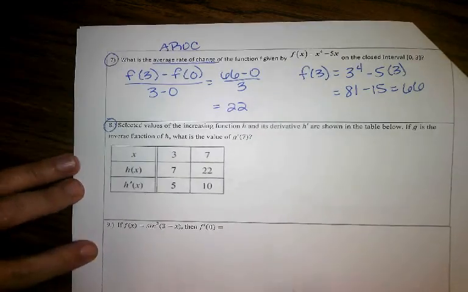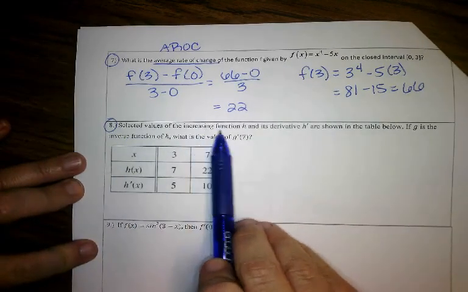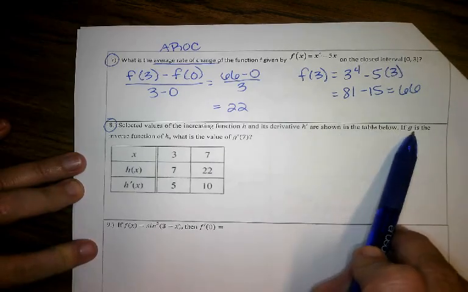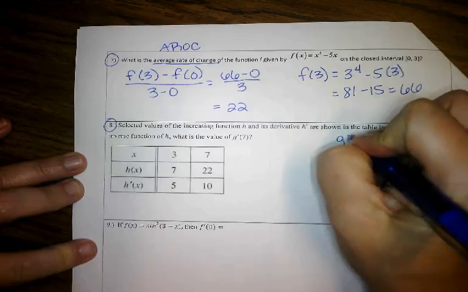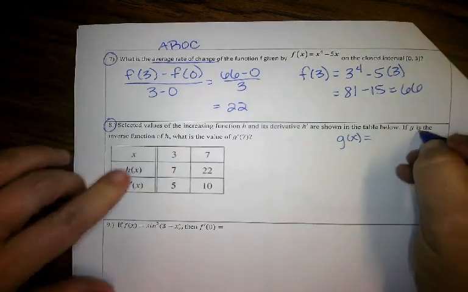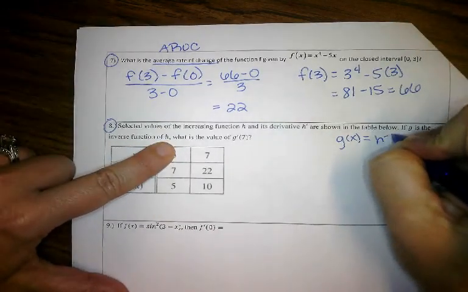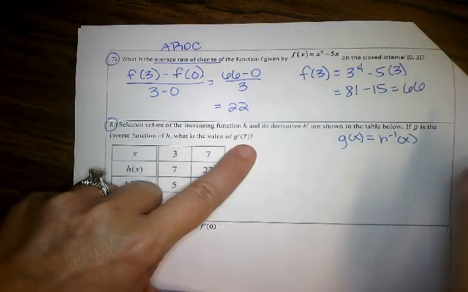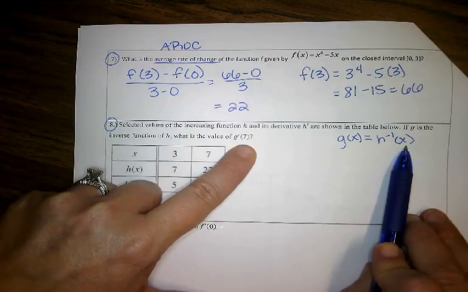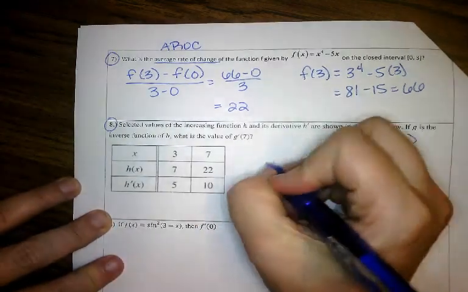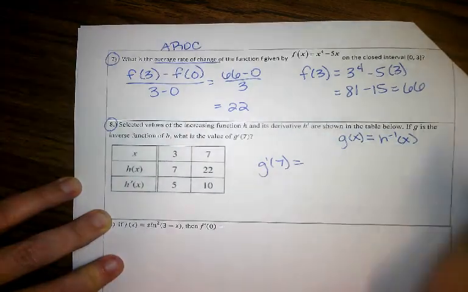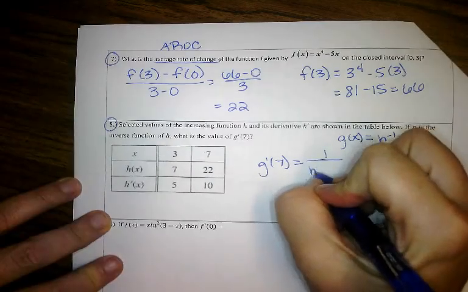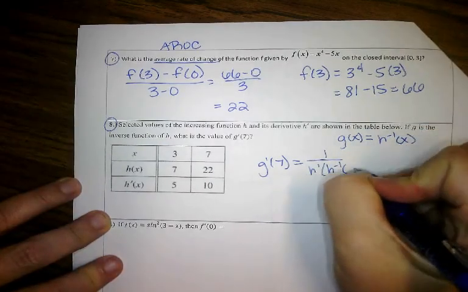Number 8. Selected values of the increasing function h and its derivative, h prime, are shown in the table. If g is, that means equals, the inverse of h, what is the value of g prime? So g is the inverse of h, so that's this relationship. So if I want to find g prime of 7, since this is an inverse, the derivative of an inverse is always 1 over the derivative of the inverse.